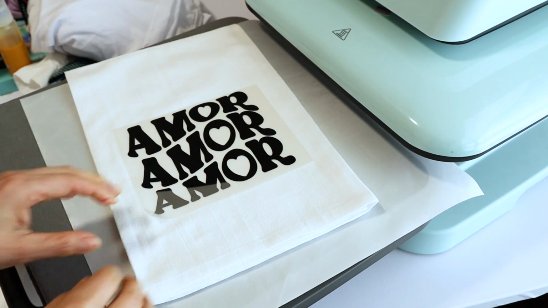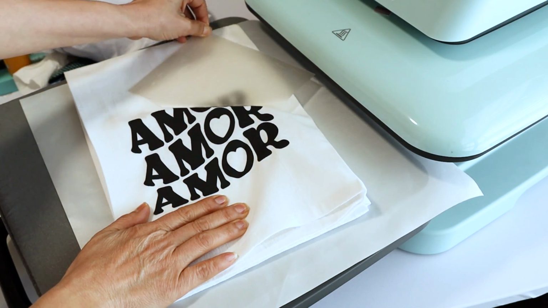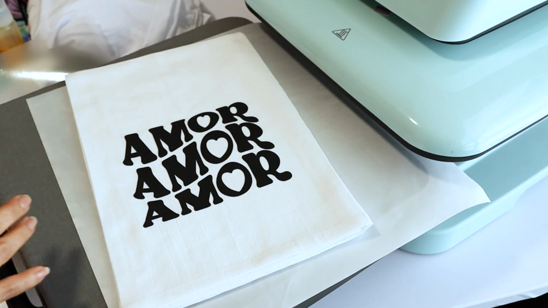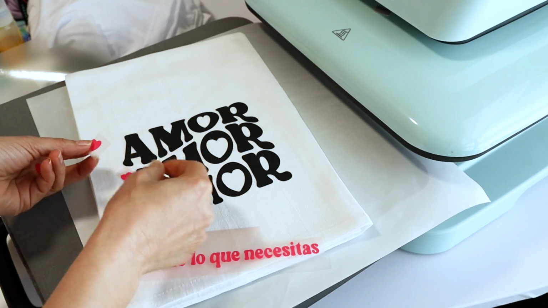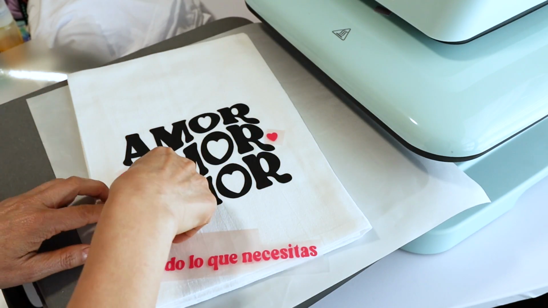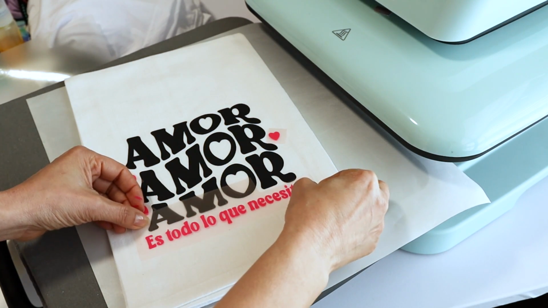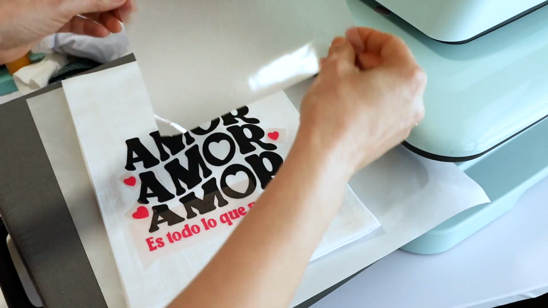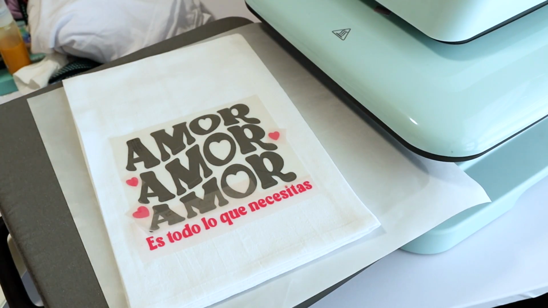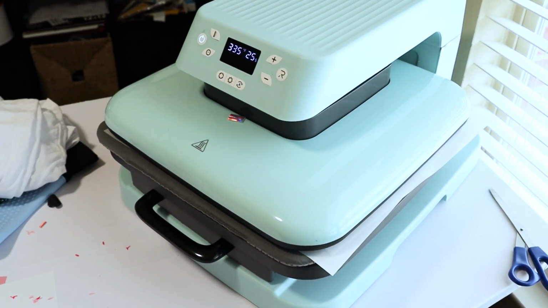First layer is ready. I'm going to remove the transparent film. Then I'm going to place the pink layer. Remember that I cut the heart separate. Like this, we don't waste iron-on vinyl. Place them, and we're going to place the transparent layer that I removed before. Then I'm going to place the Teflon layer on top and press at the same time and temperature.